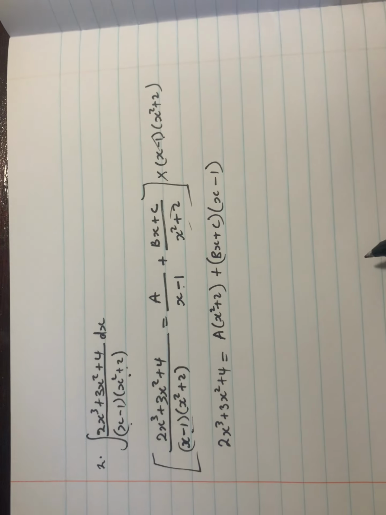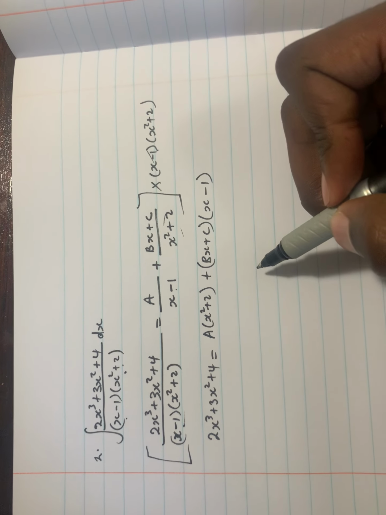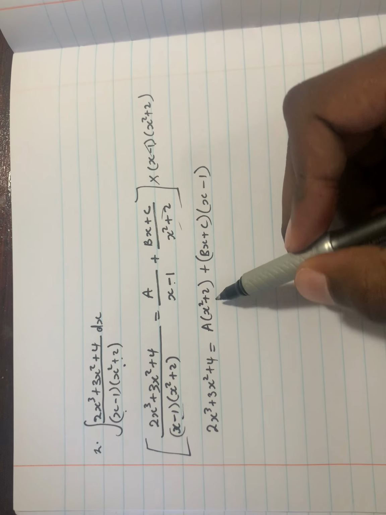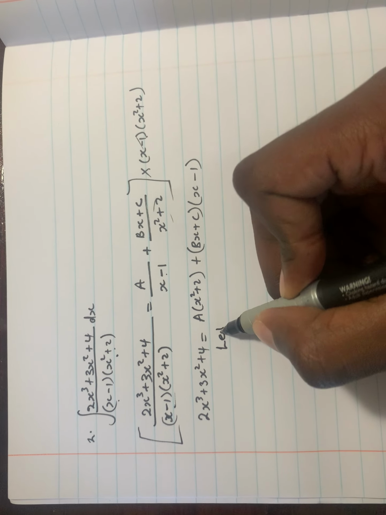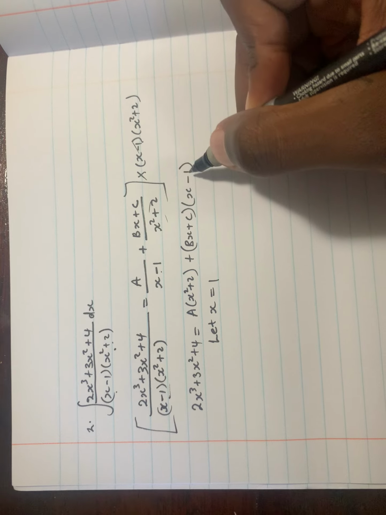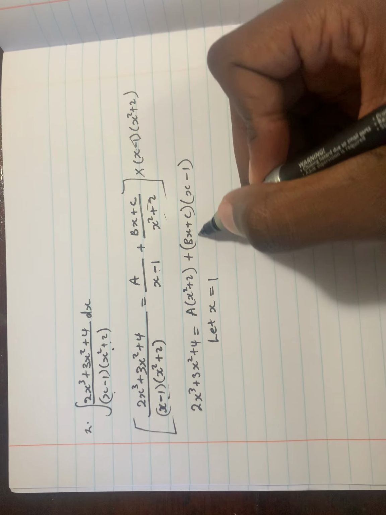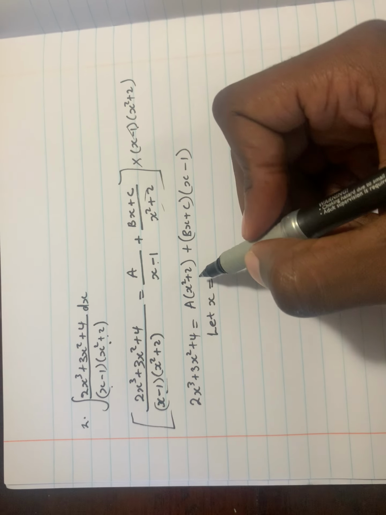Now we need to find A. In order for us to find A here, we can see that if we make x to be 1, this whole bracket would become 0, and then we will be left with A to solve. So let's substitute.